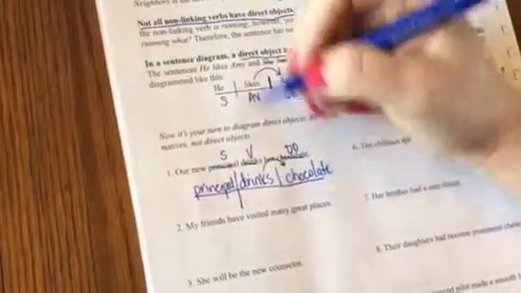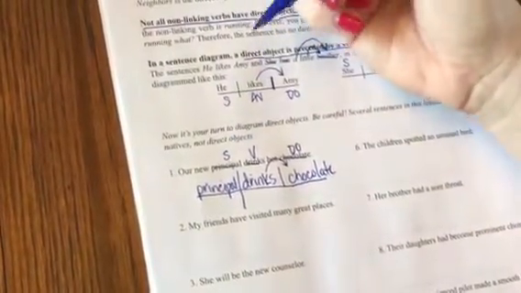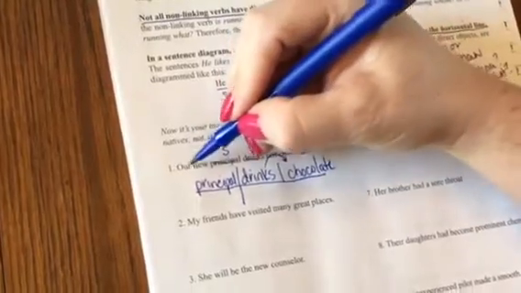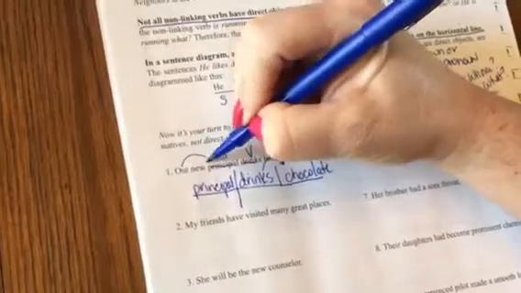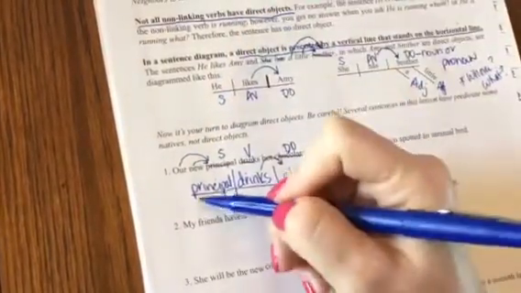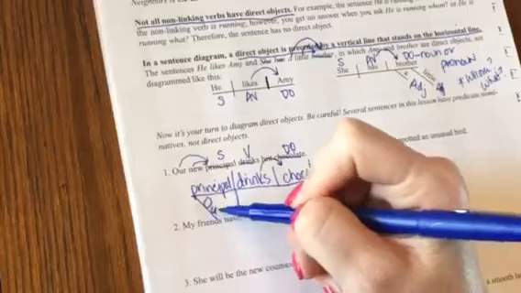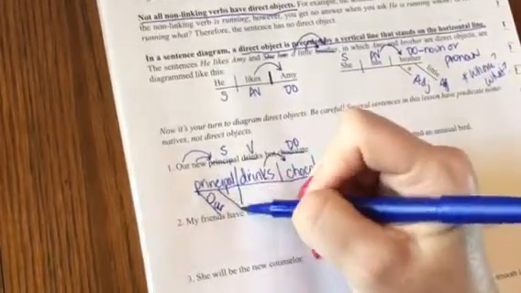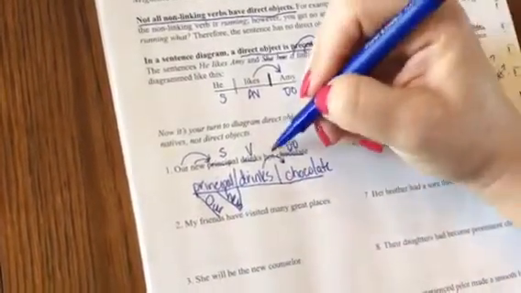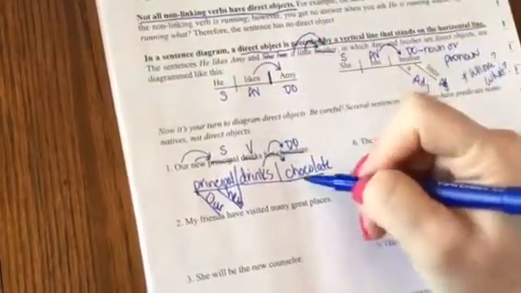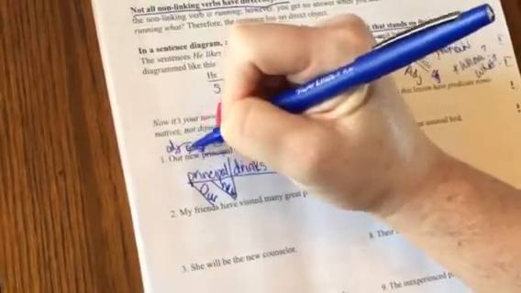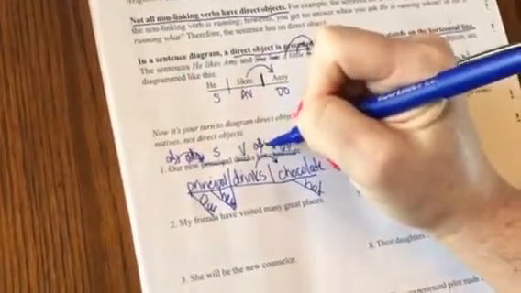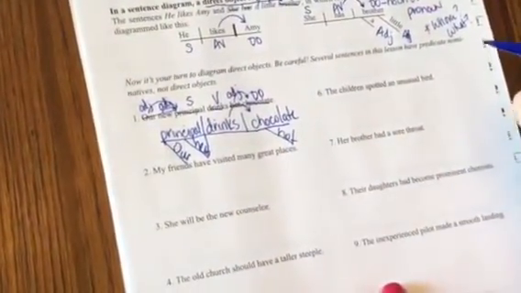Principal drinks chocolate. Now we go through and we have quite a few descriptive words. Just as we talked about in the last lesson, a possessive pronoun can be used as an adjective in the sentence. So it's our principal and it's a new principal. So we diagram them on a diagonal line below, being careful to capitalize the first word of our sentence. And hot describes chocolate. So we put that as a descriptive word under chocolate. So we have lots of adjectives here in our sentence, and we've used all of the words.